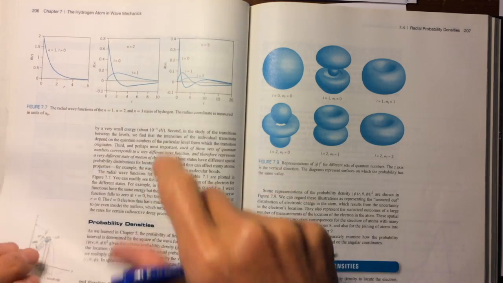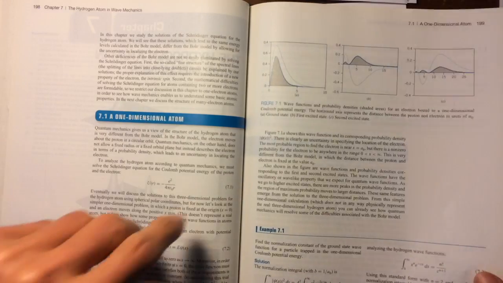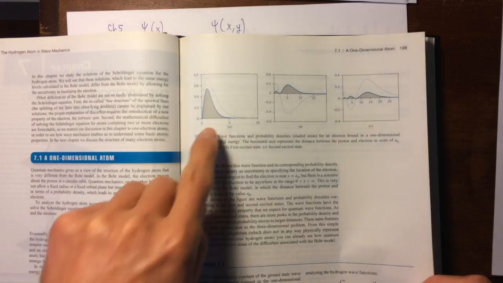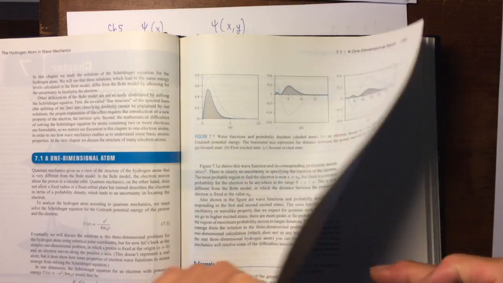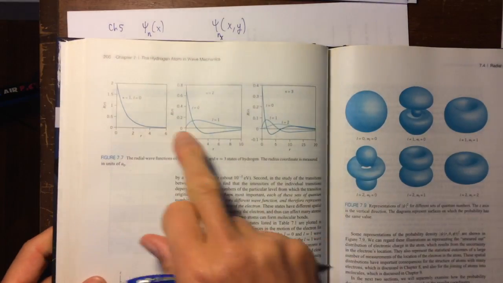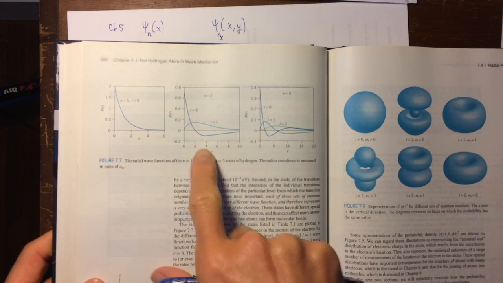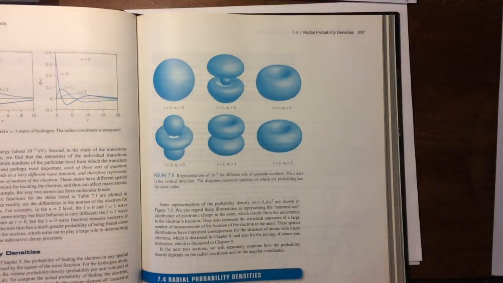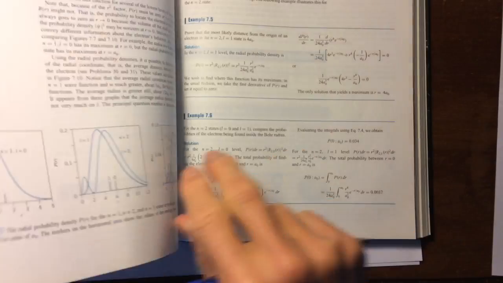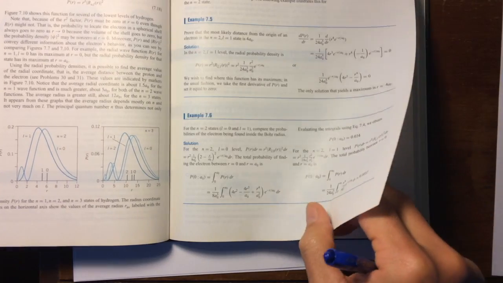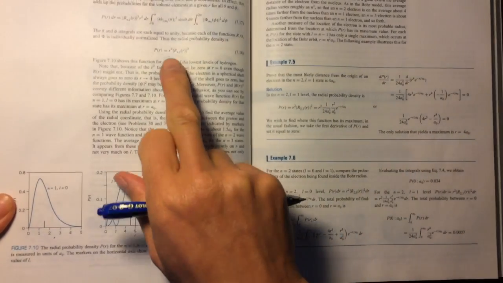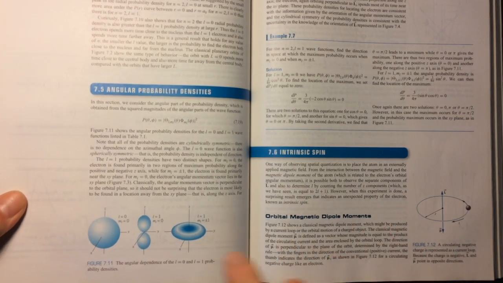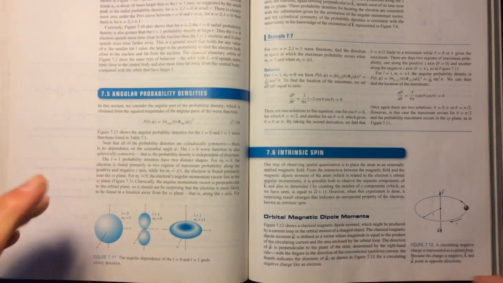So these pictures here are real similar to these pictures here. I don't know if you can see that in the camera. These pictures are in the one-dimensional atom. These pictures are the capital R function, or factor, in the full wave function. So you go on, and there's probability. So here's a probability, and also probability and angle.